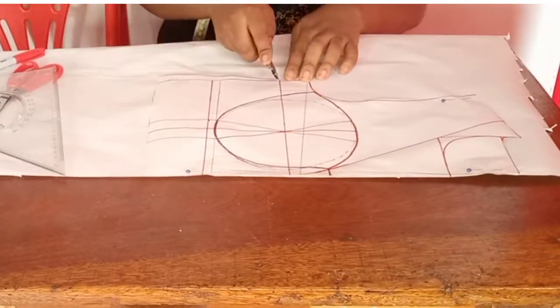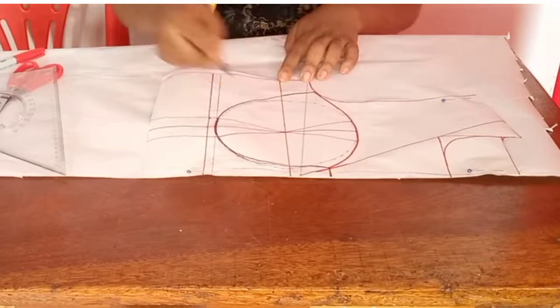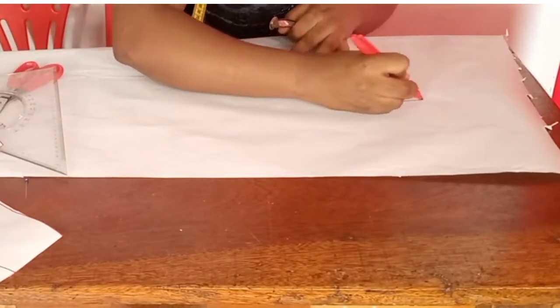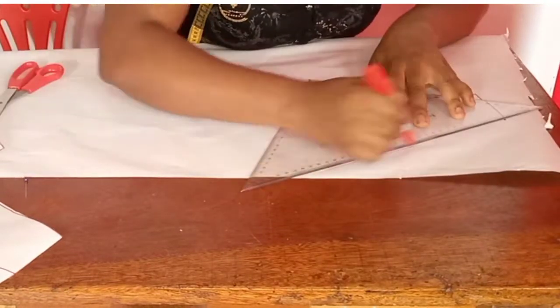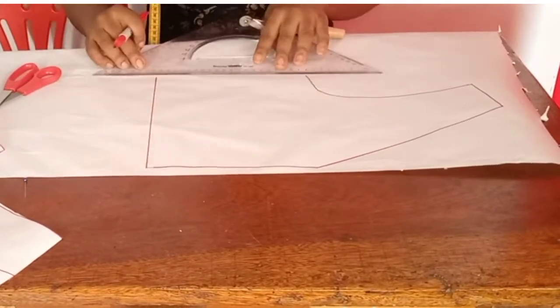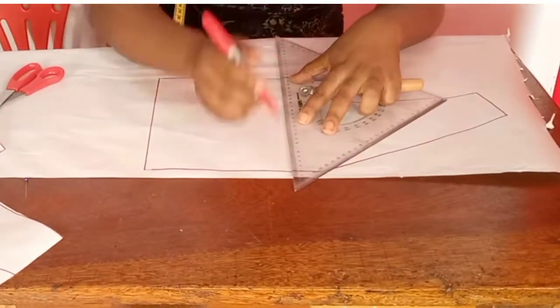I got mine at 200 francs CFA, so you can just check it out at any fashion store. The tracing wheel transfers patterns onto new pattern papers by creating holes according to the structure of the pattern, which you can follow those tiny holes and mark them out with a marker pen.